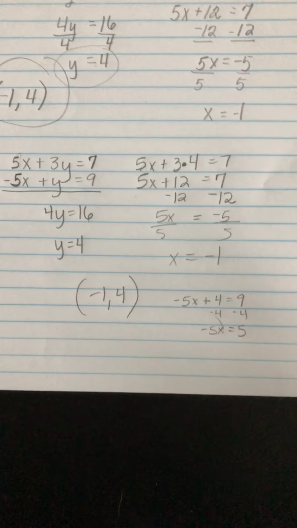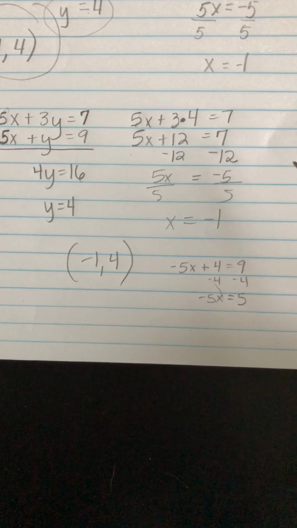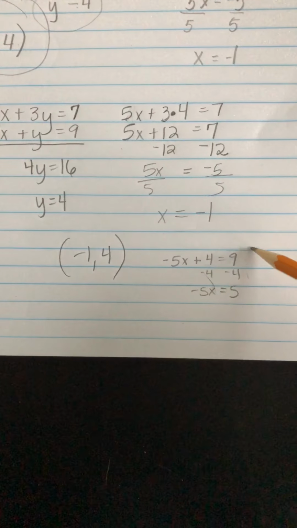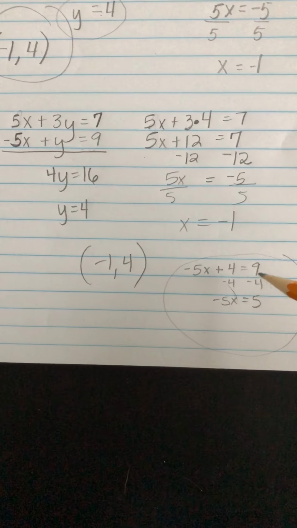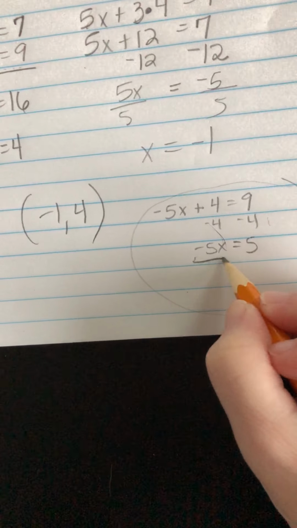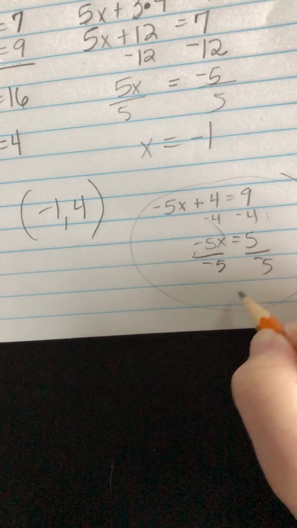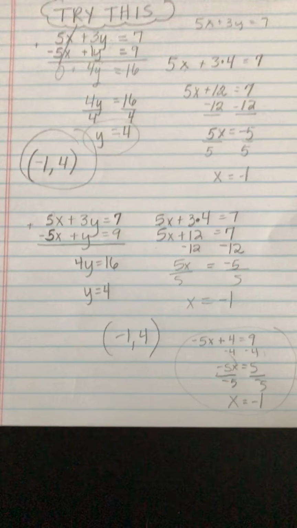Now this is the work I had previously done. So you can see, if you want to pause it and look, you could have plugged it in. This was plugging it into this one: negative 5x plus 4 equals 9. You can see at the end, if you divide by negative 5, you're still going to get x equals negative 1. So it doesn't matter which equation you plug it into, you're still going to get the same answer.